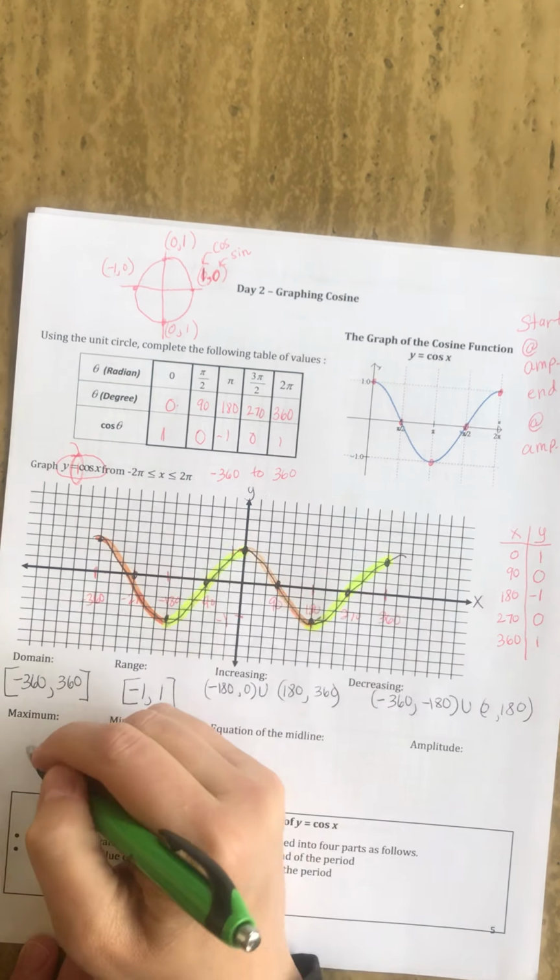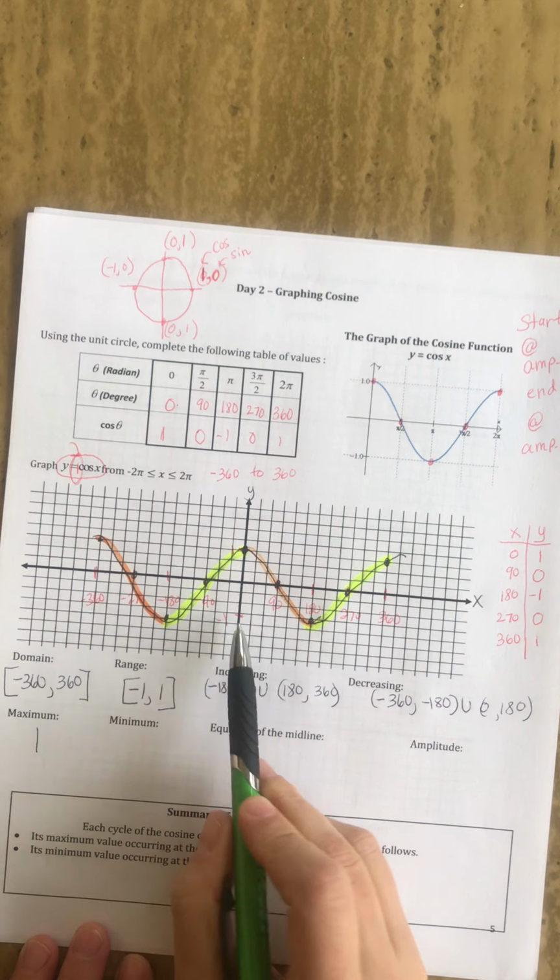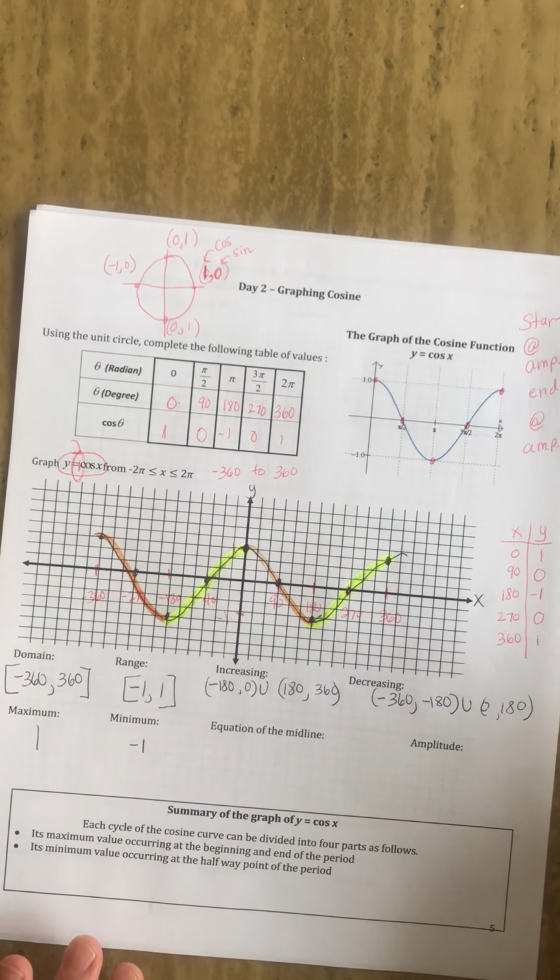Okay, our max, you guys can see our max is the highest point here that we have, and our max is 1. The min is the lowest point. That's going to be negative 1.